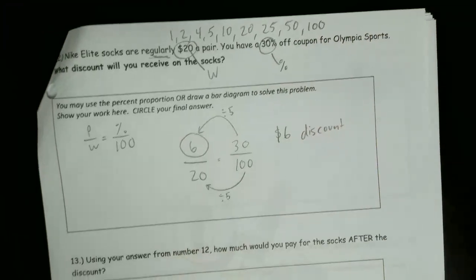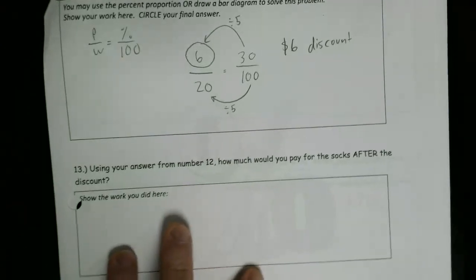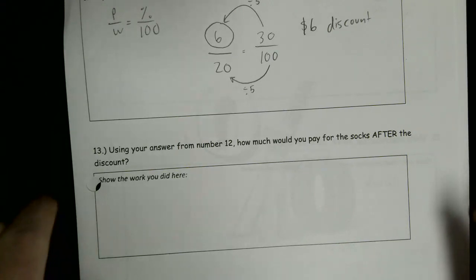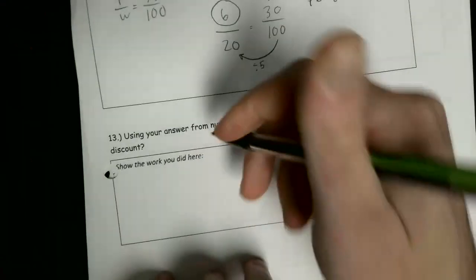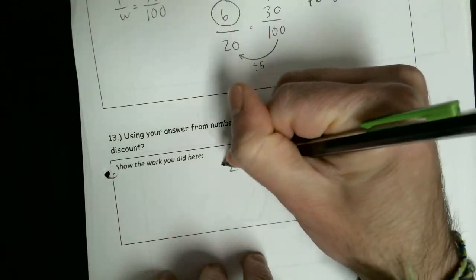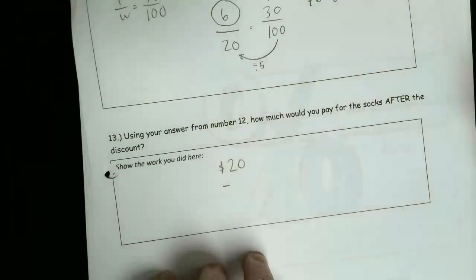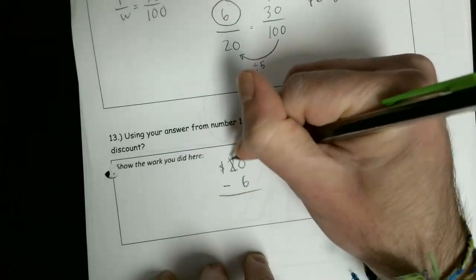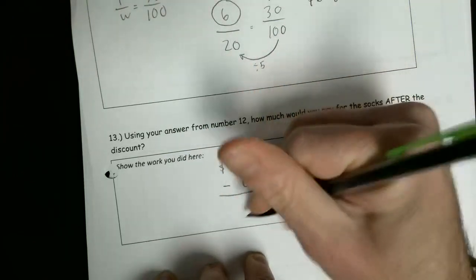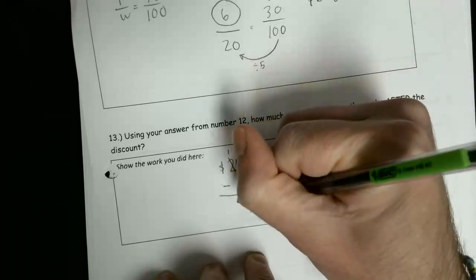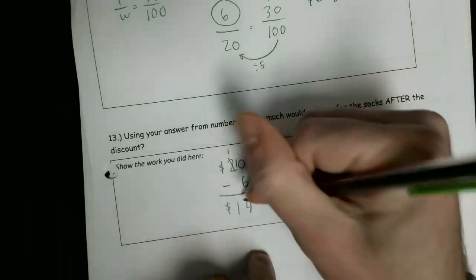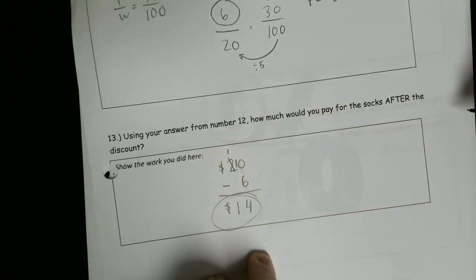Next question. Easiest question on the whole test. Don't overthink this one. Using your answer from number 12, how much would you pay for the socks after the discount? All right, well, the socks were $20. And then you got a $6 discount. So you're just going to subtract 6. You probably do this in your head. 10 minus 6 is 4. 1 minus nothing is 1, so 14. So you would pay $14 for the socks.